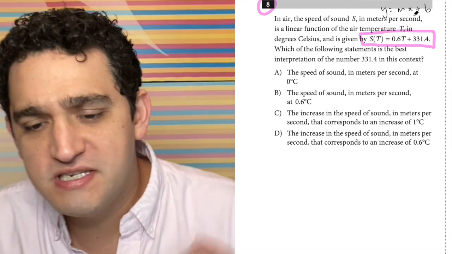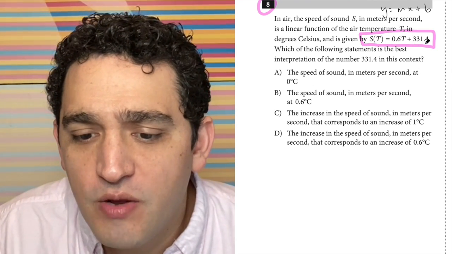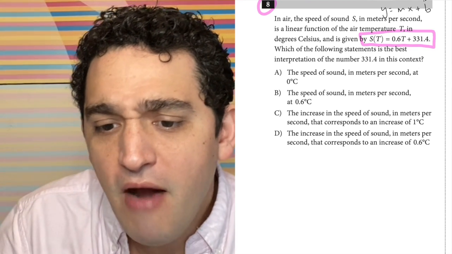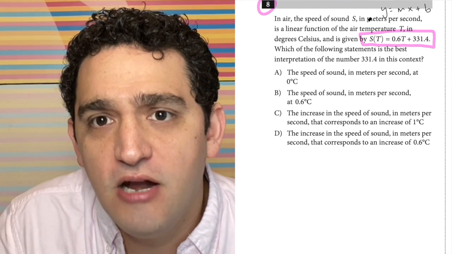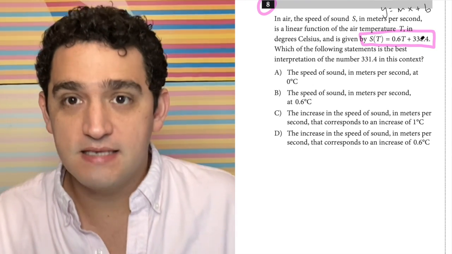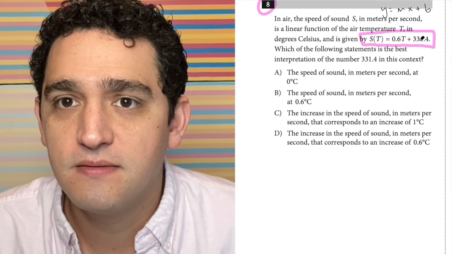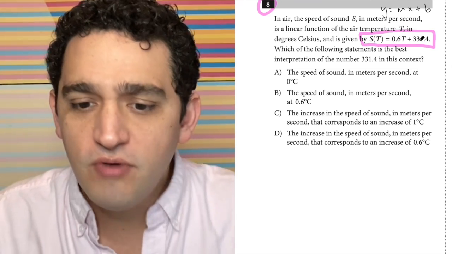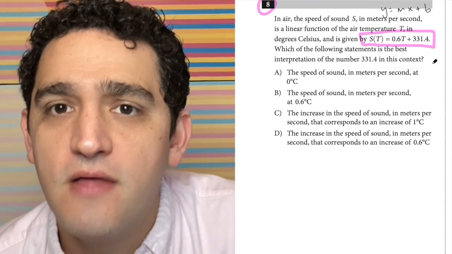Now, this question is asking you, what does 331.4 represent? Well, if you compare it to the linear model, it looks like 331.4 is like b, the constant that represents the y-intercept. 331.4 is the y-intercept.